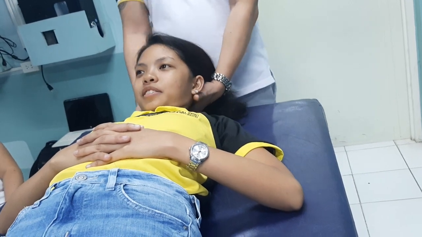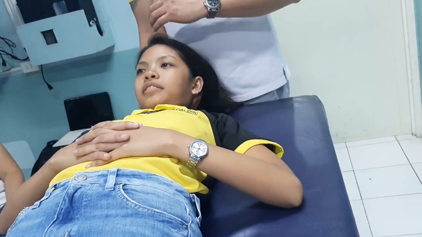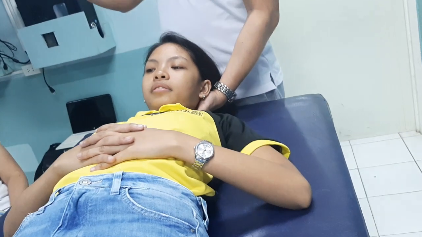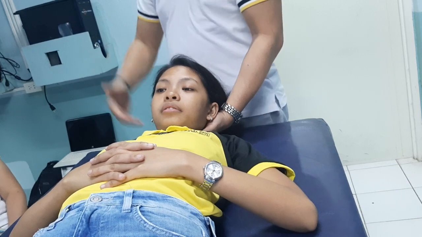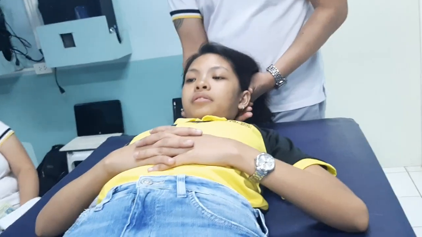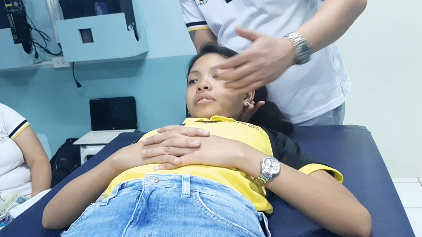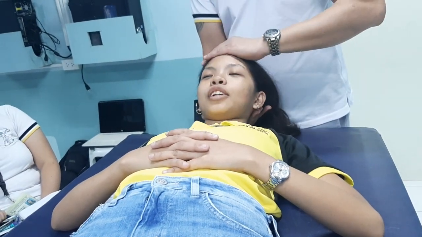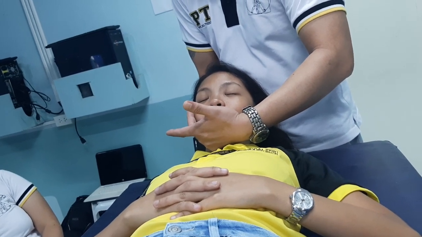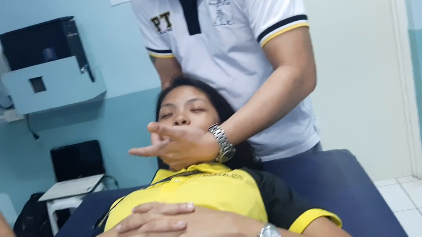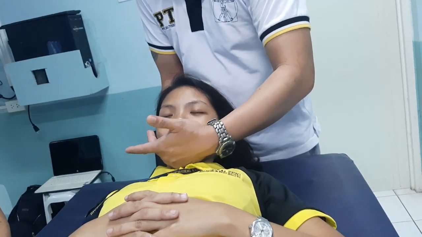Relax a little bit and then slightly flex the patient. Use the ball of your hand and the tip of your fingers on the occiput of the patient. The pressure should not be on the neck itself. Relax. 1, 2, 3, 4, 5, 6, 7, 8. Then slowly release the pressure.